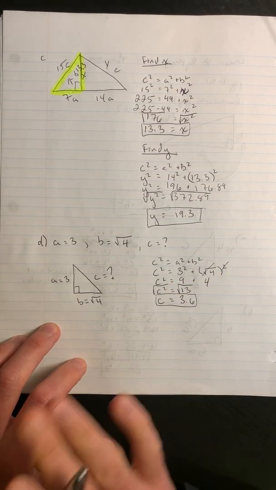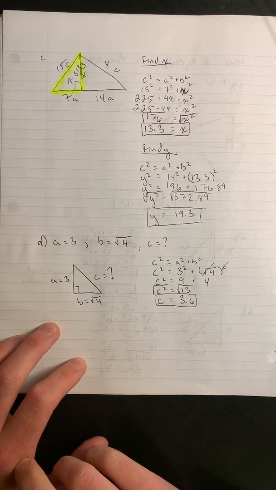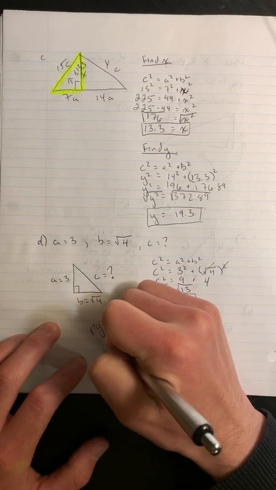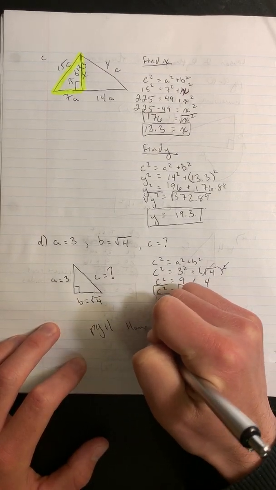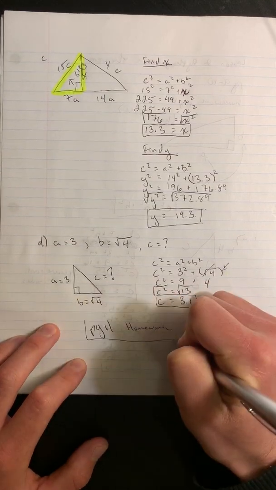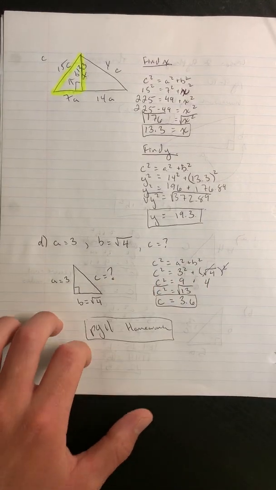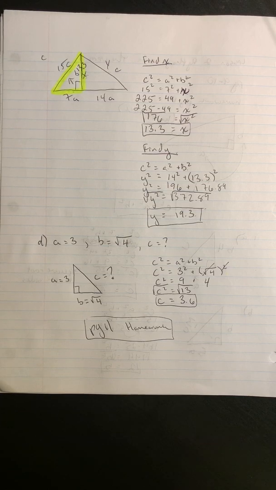And that's it for this lesson, a very short lesson. Page 11 is your homework, so please make sure that you practice the Pythagorean theorem with some practice questions.